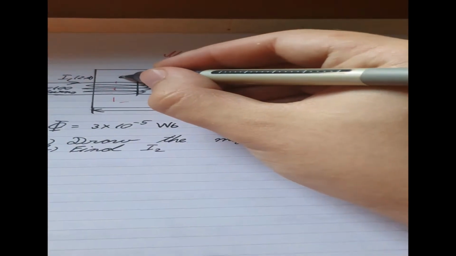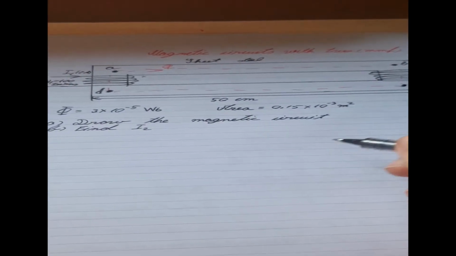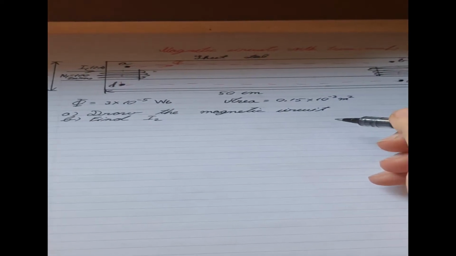The next step is to mark the corners of the material. So we call this one corner A, this one B, this one C, and this one D. And then the next important step before everything else is to calculate the length of the material or the metal.